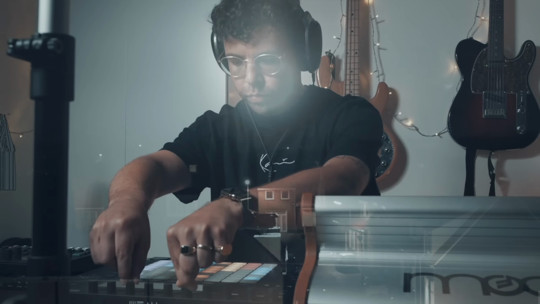Ableton Live 12.1 is finally released, and here are my 3 favorite features for performing live.